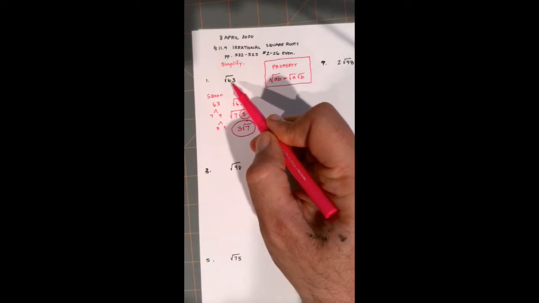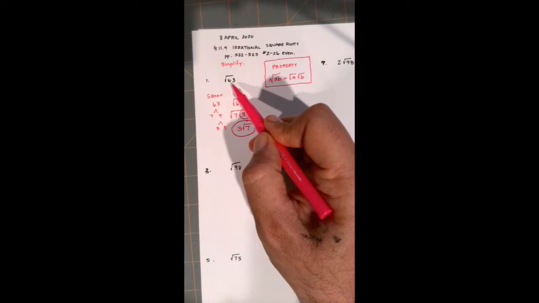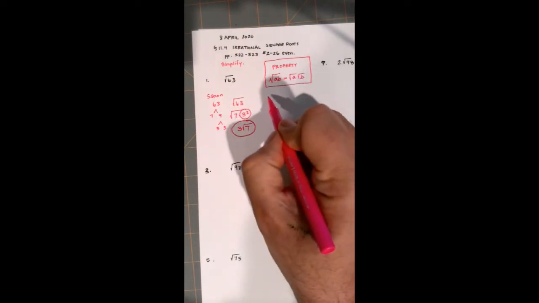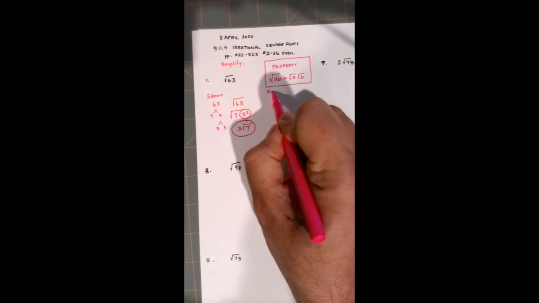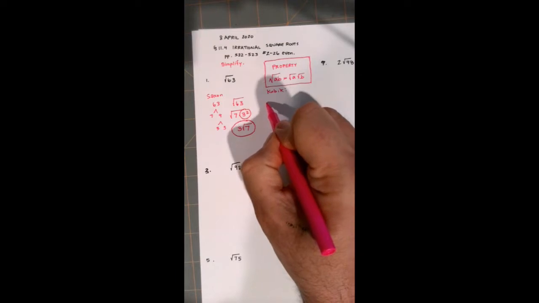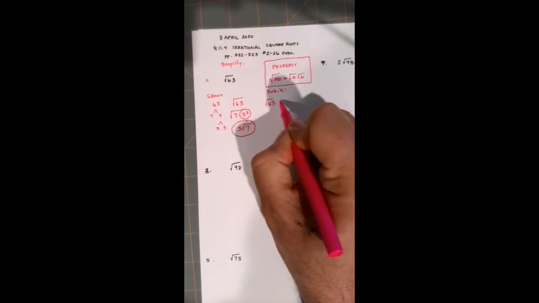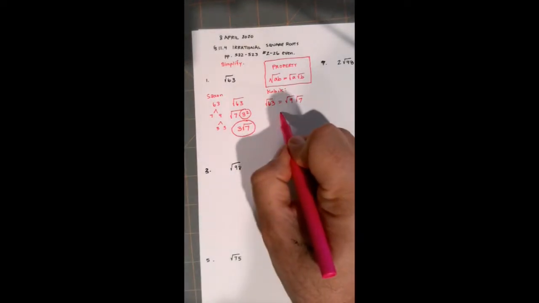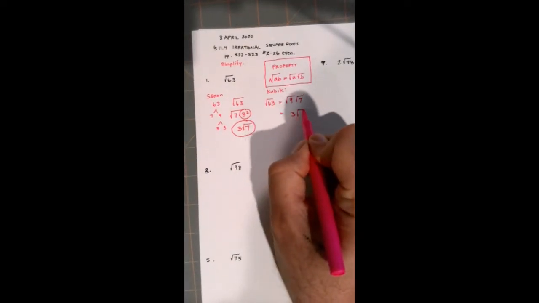So 9 is the lowest perfect square that goes in there. It's also the highest. So here's how I would do it. This is the cubic method. I would say that root 63 is equal to root 9 times root 7, which is equal to 3 root 7.